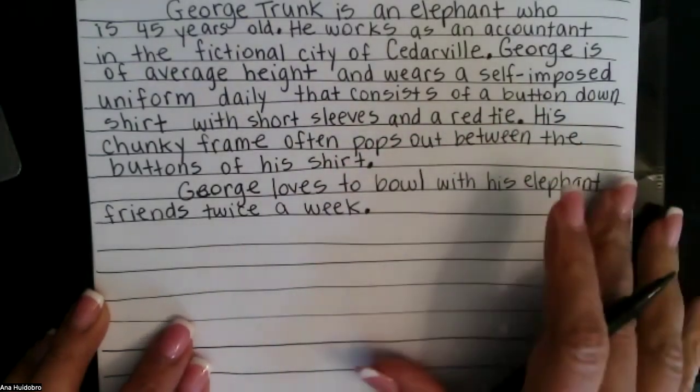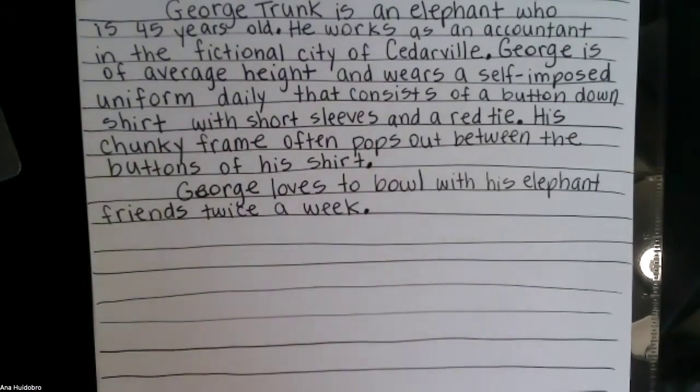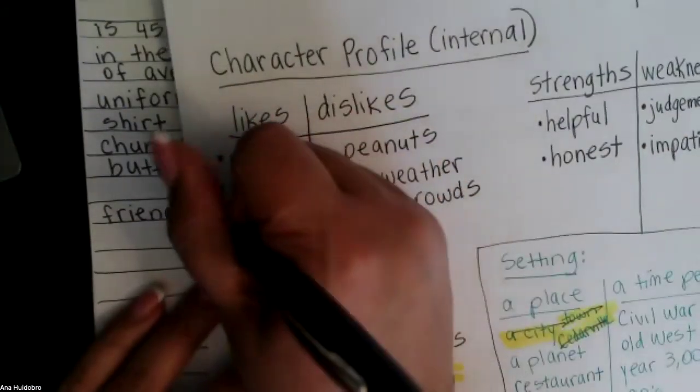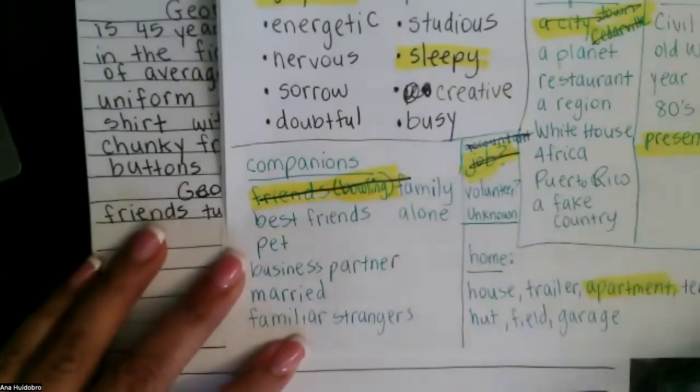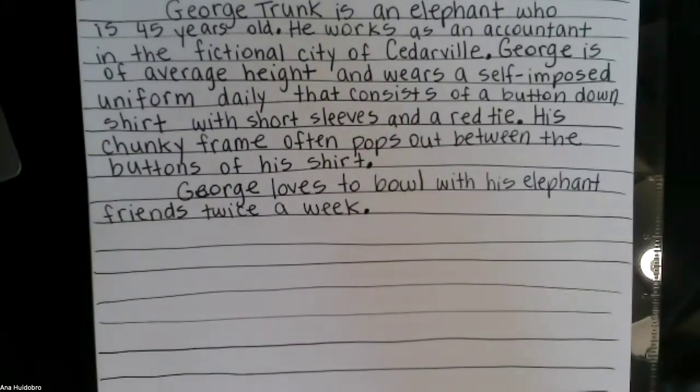Okay. So he likes to bowl. I'm going to go ahead and put he likes to bowl. And that's also kind of including his bowling friends. Okay. He likes to bowl twice a week.